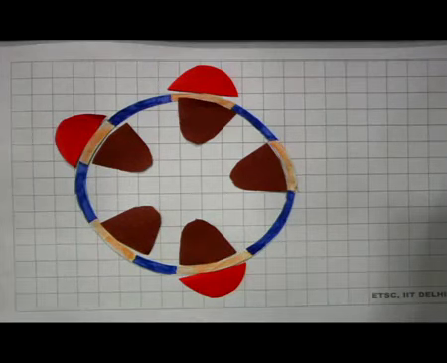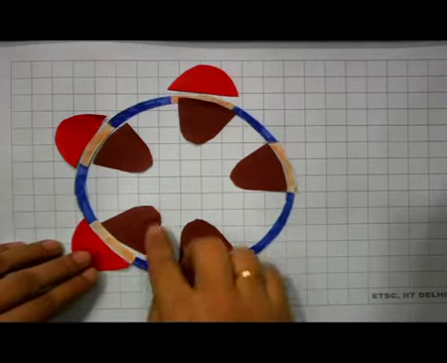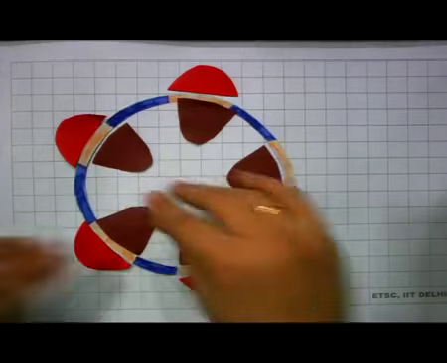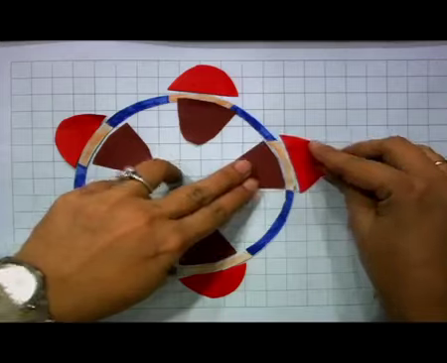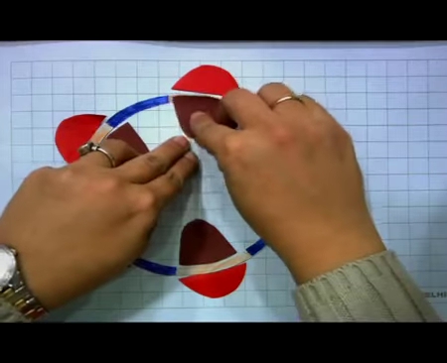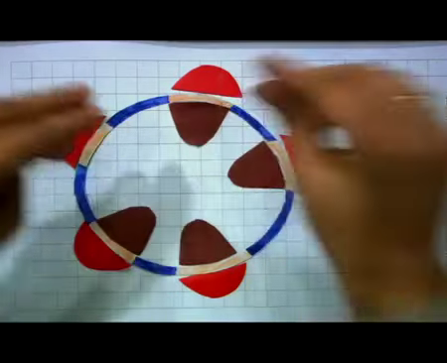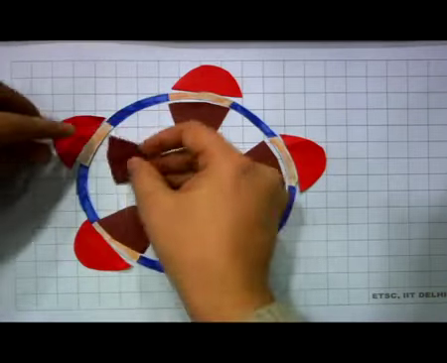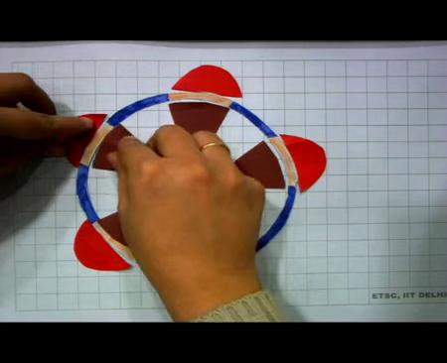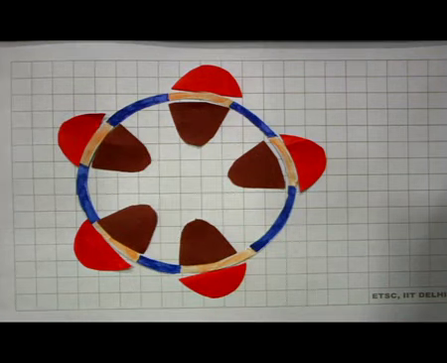So, we are just making the vascular bundles and the cambium. So, this is how a stem would appear in the beginning of the secondary growth, when the secondary growth has just started.